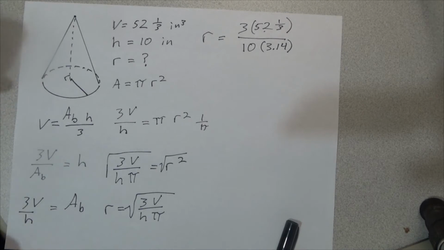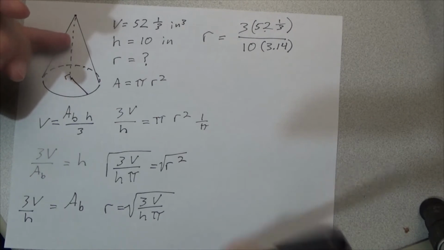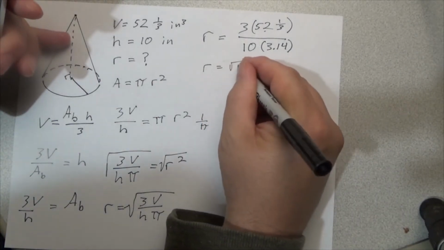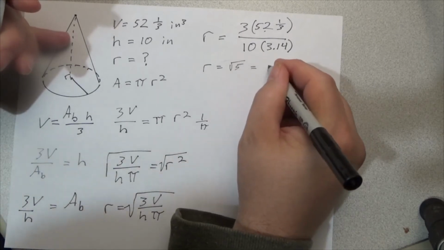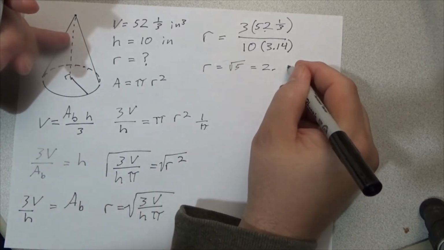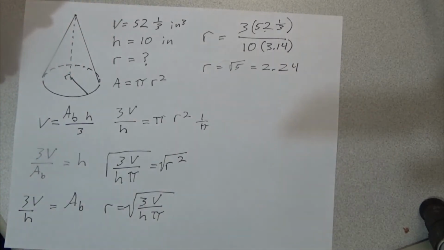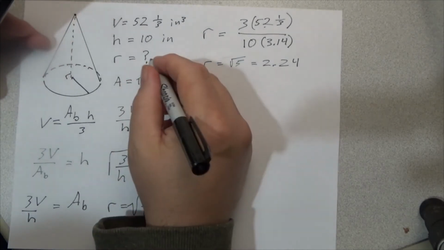So I'm going to round that to 5, and then I'm going to take the square root of it, because I haven't taken the square root of it yet. So that's raising it to the 0.5. Square root of 5. So the radius is equal to the square root of 5, which is the same thing as 2.24. So that is the radius of that right there.